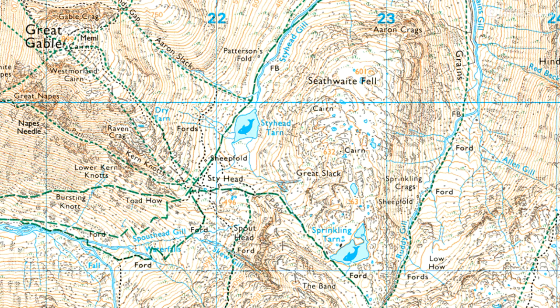We've got two tarns to choose from, both similar in shape, I suppose. We've got Sprinkling Tarn here and Styhead Tarn there. Now, we were looking steeply down onto that tarn, weren't we? So if we have a look at Styhead, we've got steep ground to this side rising up, steep ground to this side rising up, and we've also got a stream draining down towards it, stream draining out of it, stream draining in there, and another stream draining in here.